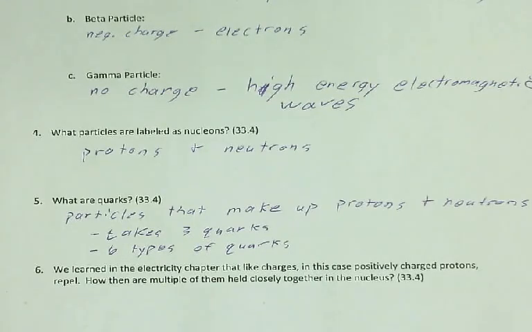Strange quark. The strange quark. Strange quark's weird, man. Not to be confused with the charm quark, which is not as strange. See what I did there?